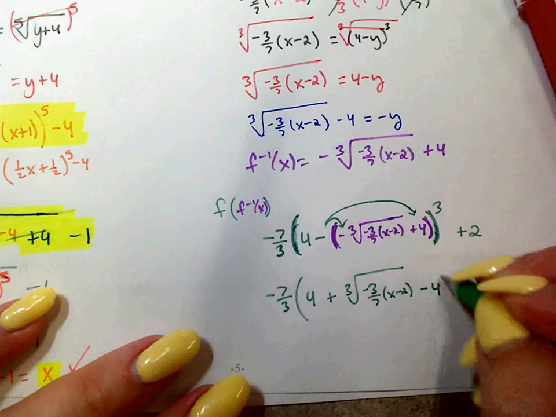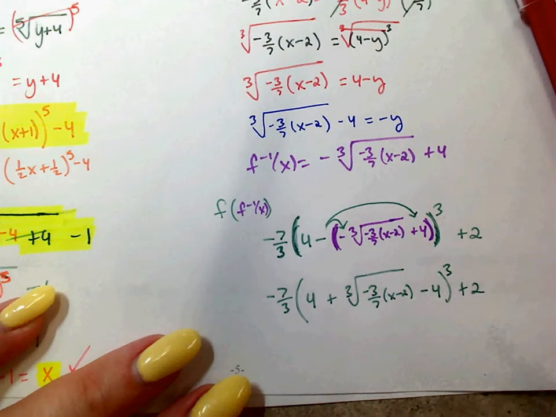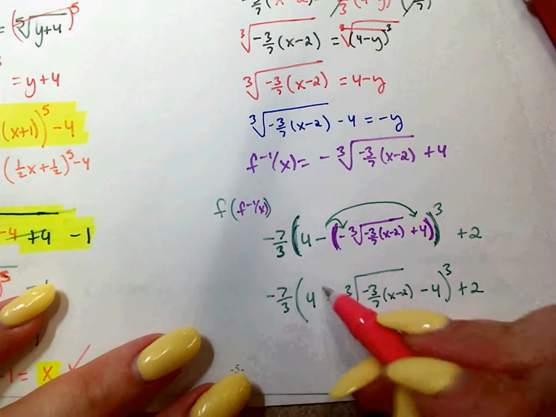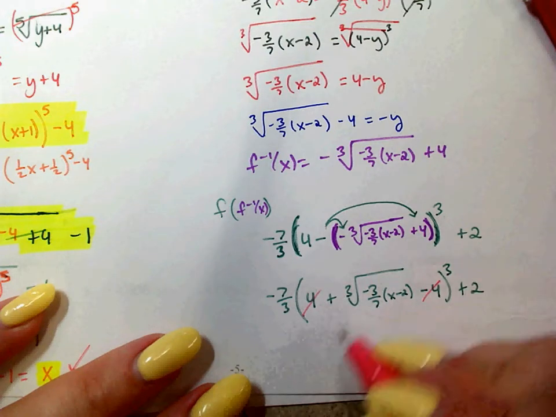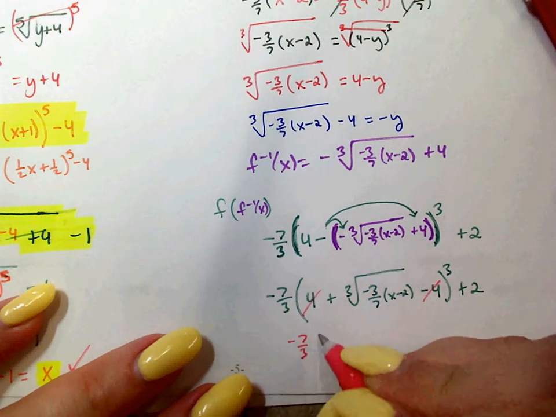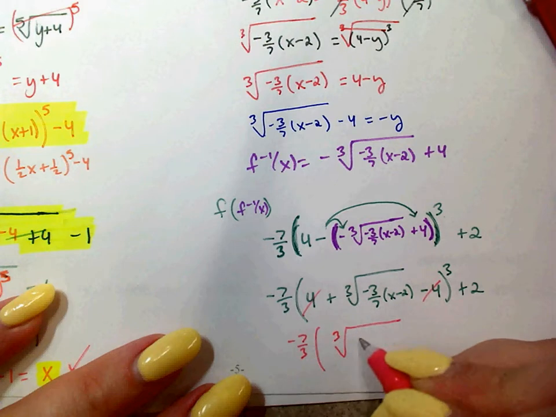So then these 4 simplify out, and then I've got negative 7 thirds times the cube root of negative 3 over 7 times x minus 2, quantity cubed.